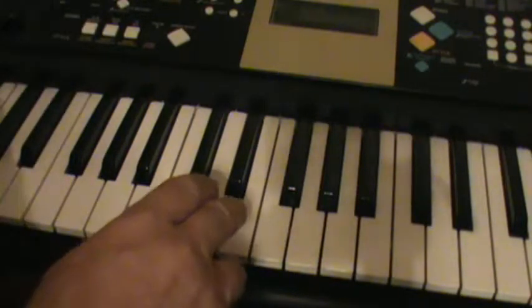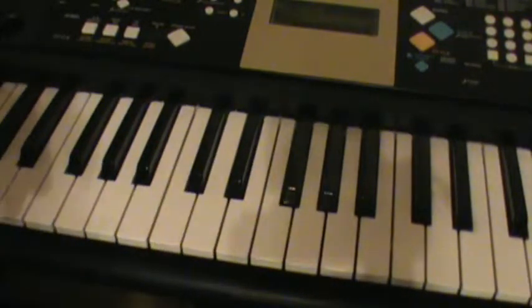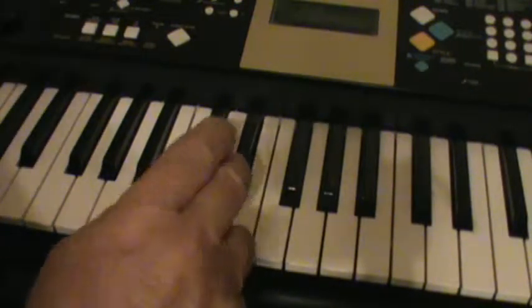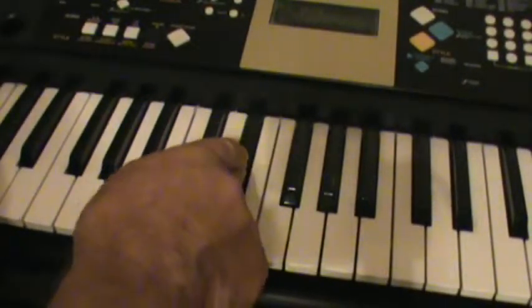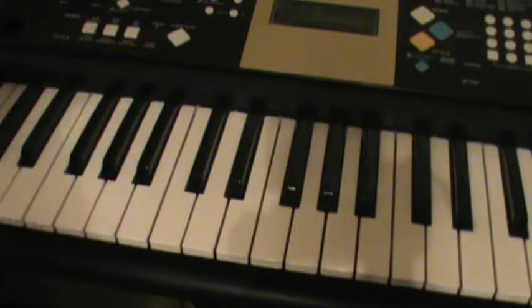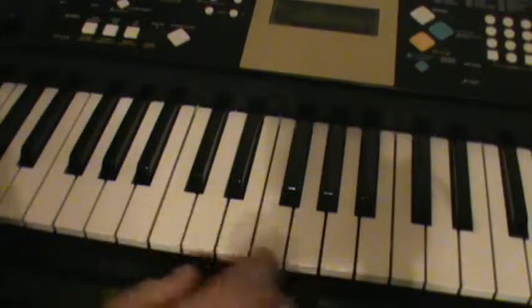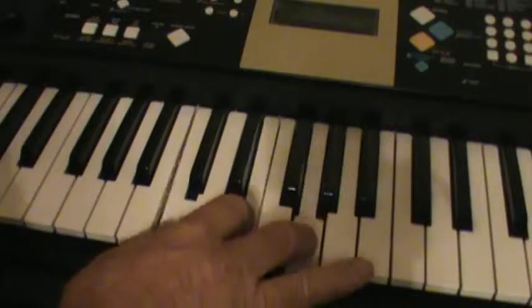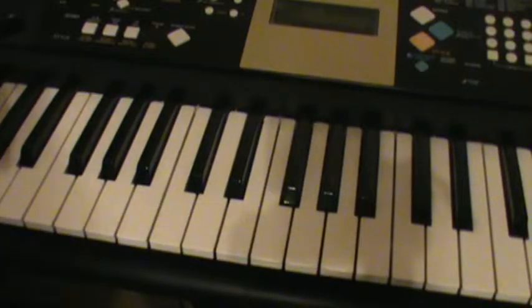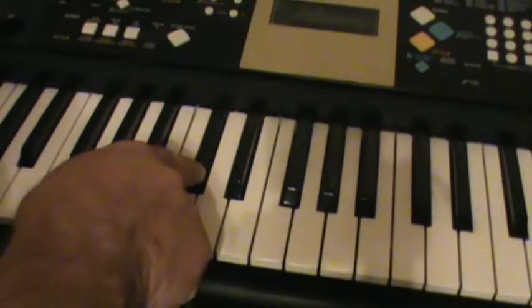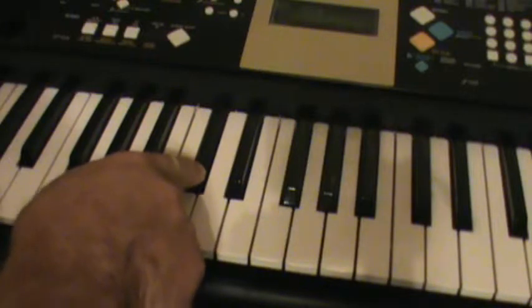Now, when you make a note lower by half a step, you flat that note. That's an E. That's an E flat. You don't flatten that note. You flat that note. You flatten a cockroach. You flat a note. Okay? If you make a note higher by half a step, you sharp that note. That's a C. That's a C sharp. Why isn't it a D flat?